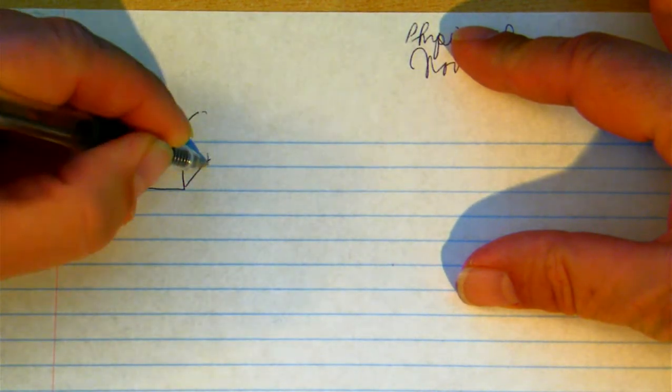So there are about 3 parts to this problem that I want to guide you through. The first part is if I have a box, and you're saying, well, there's no box in this problem. That's true, but this is to get you thinking about how to solve a certain problem.